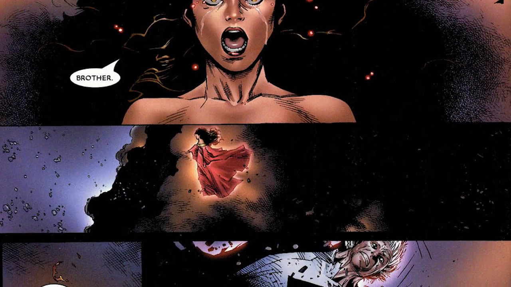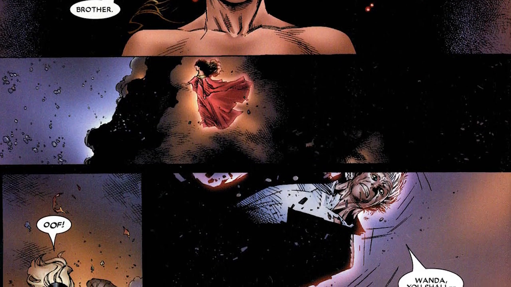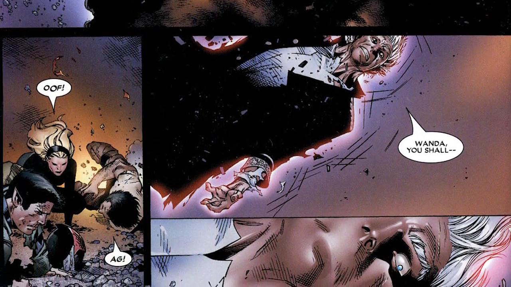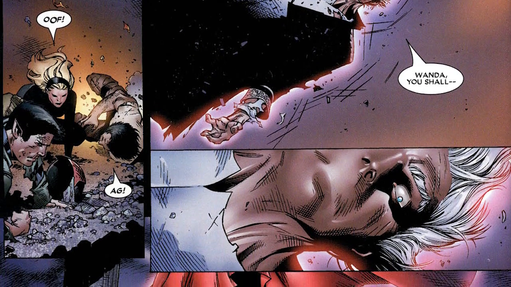Molecule Man's the same way, but with Scarlet Witch, she was already mentally unstable, right? I mean, she was already basically insane. Now she's insane and she's grieving. And so she literally lashes out at Magneto and takes his mouth away. I mean, alters reality so he doesn't have a mouth anymore. He can't talk.